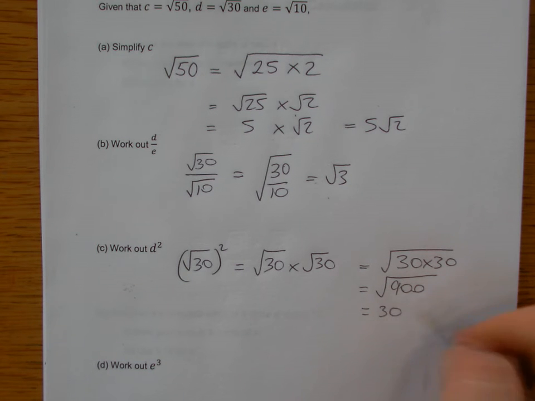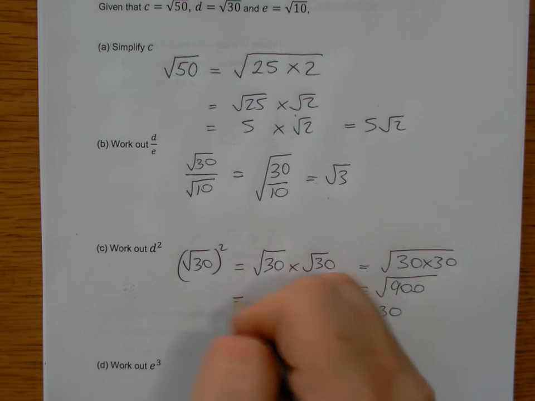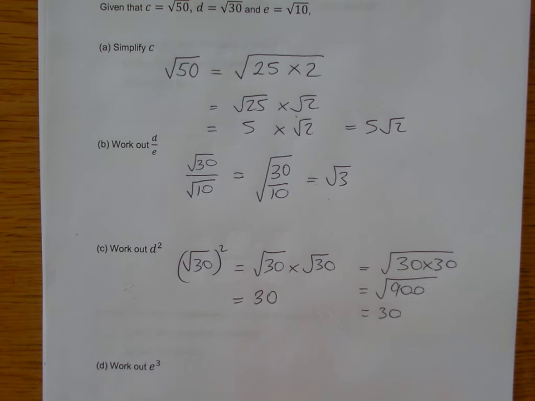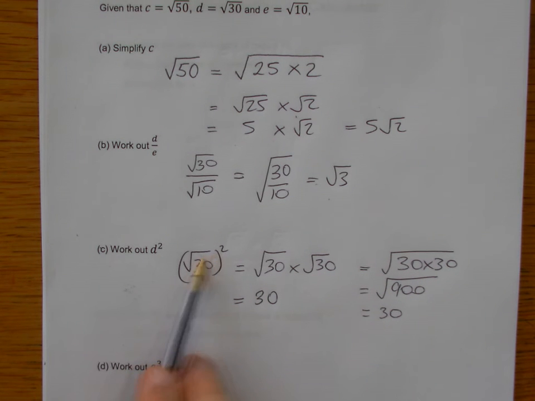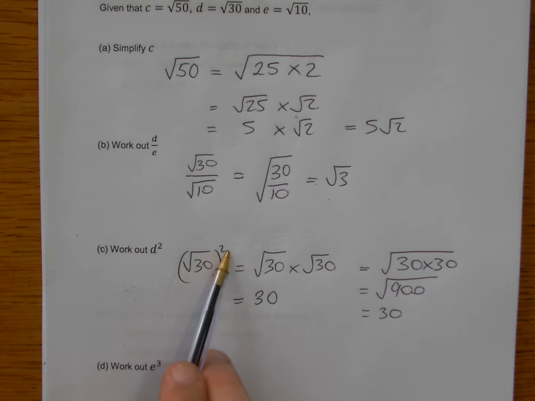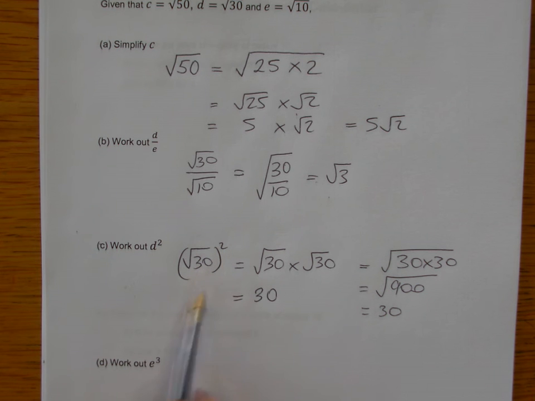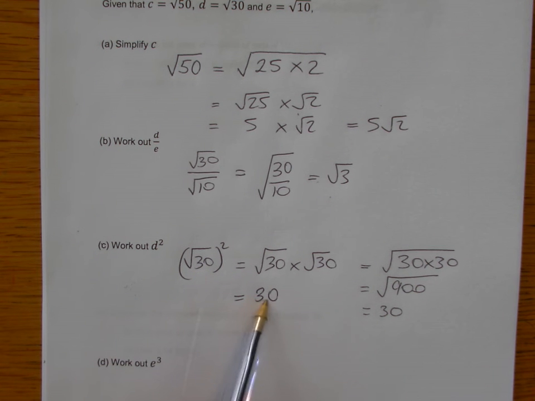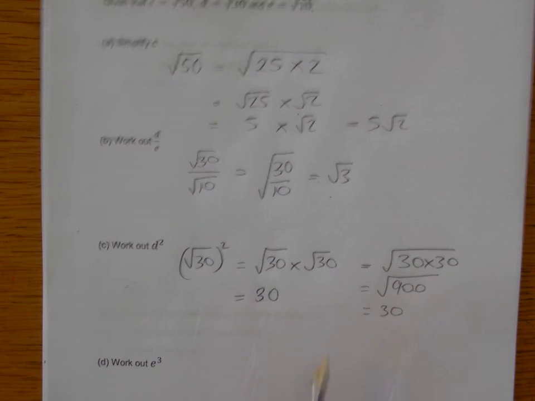Now you don't have to do this process. You can recognize straight away that the answer is 30 because of the process here. If you're square rooting 30 and then you're squaring it, it's sort of undoing the process of rooting, isn't it? Because these are opposite operations. So actually we're not doing anything to 30 if you end up square rooting it and squaring it. So the answer is just 30, and you can write it down straight away, okay? You don't have to go through this process.